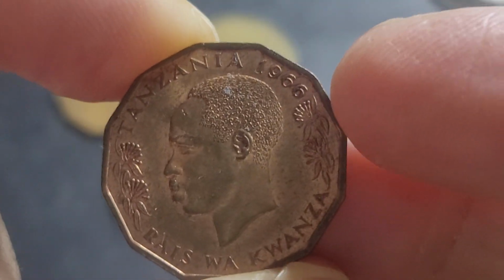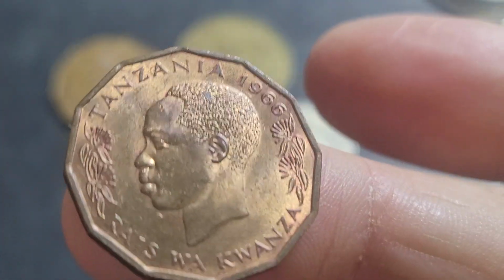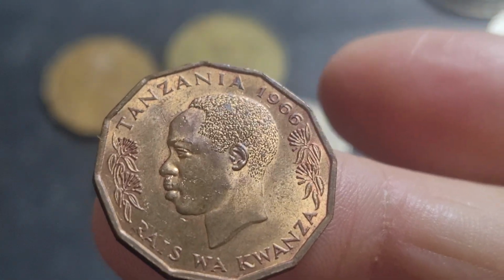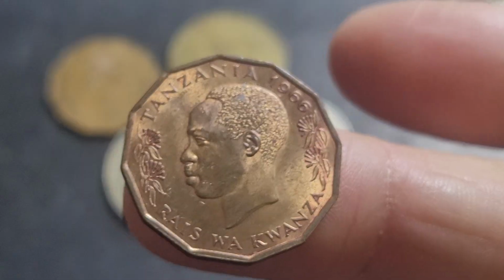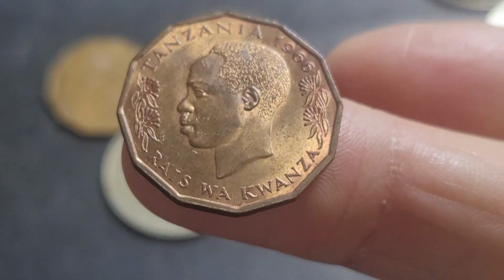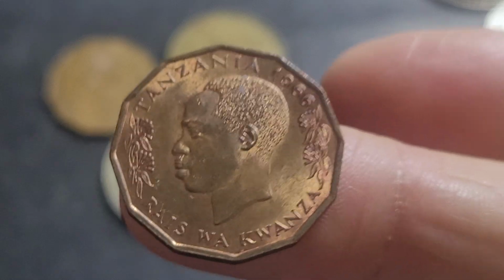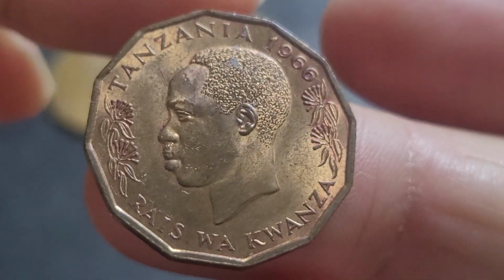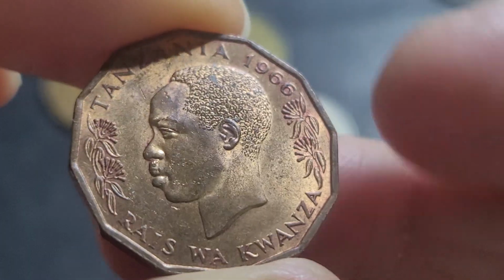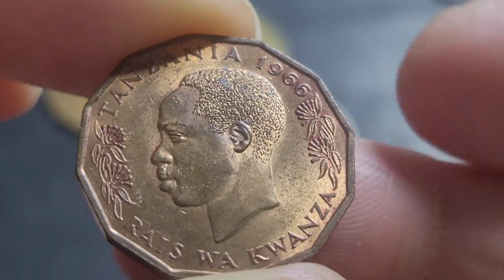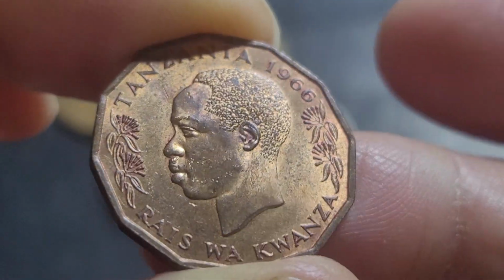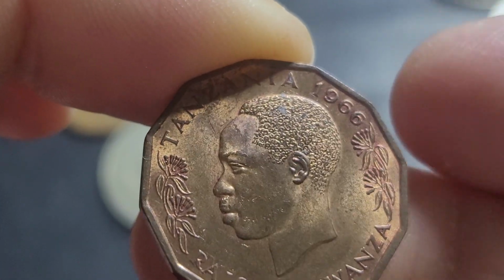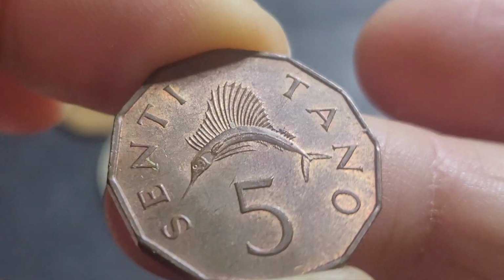sailfish. On the back, we had the first president, Rais wa Kwanza. That just means first president, and his name is Julius Nyerere. He passed away in 1999. He was pretty much a despot, a dictator at the time period. On the side, we had 2 plants, which I'm not too sure which ones they are. And this is all in Swahili.